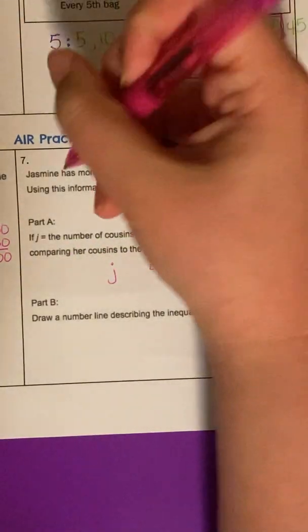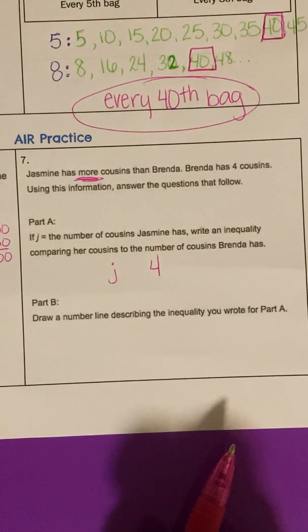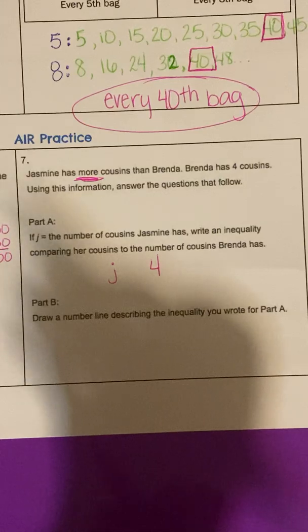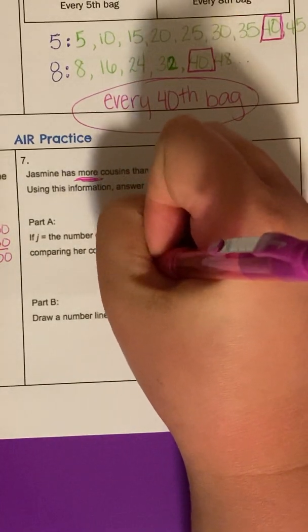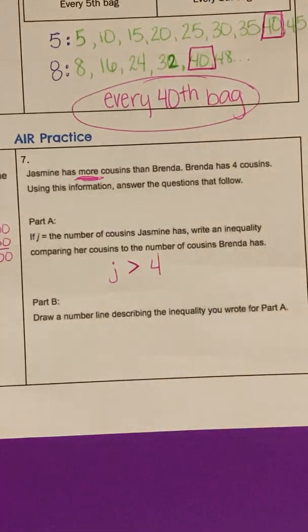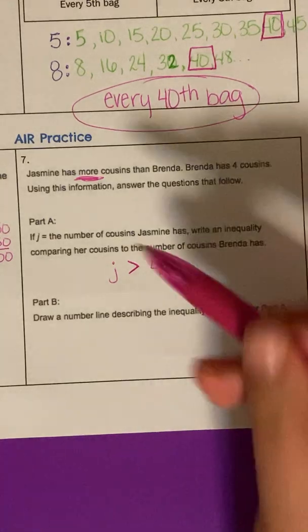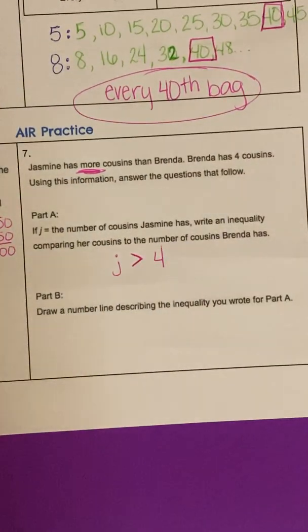Jasmine has more cousins than Brenda. Not more, equal to, or greater. No, not greater than or equal to. Just more. So J is going to be greater. So J is going to be bigger. Jasmine has more cousins. That's it for part A. So you're going to just put part A in the Google Doc: J is greater than 4. You can type it out however you need to do it.